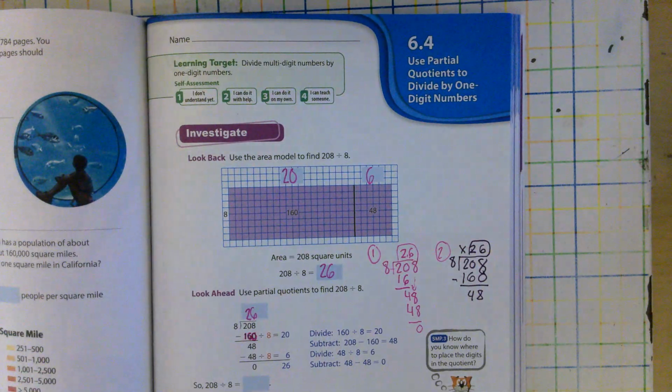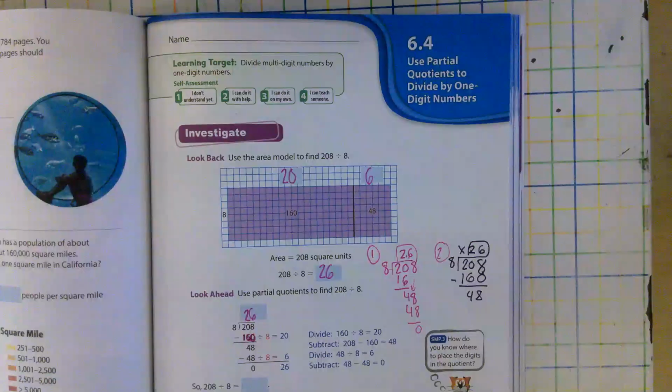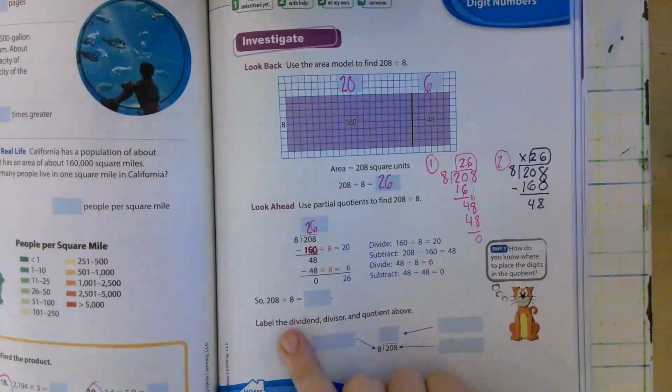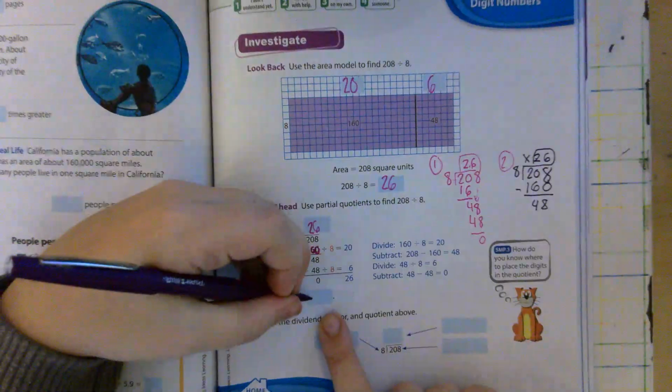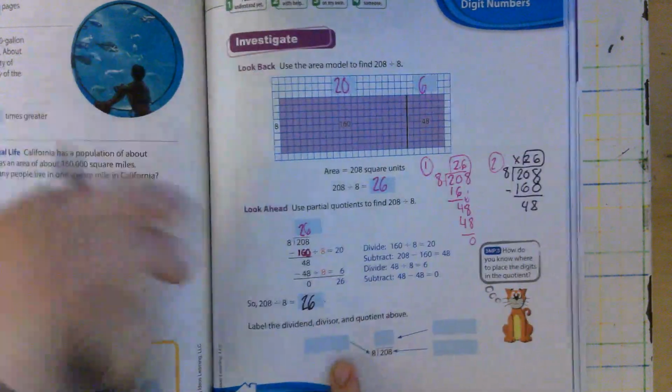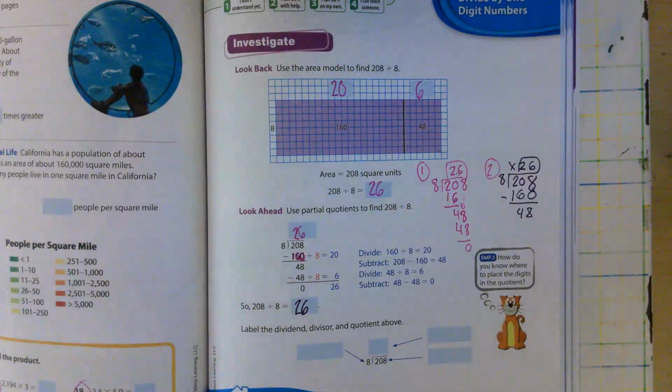Please close the door. Thank you. Awesome. I appreciate that. So 208 divided by 8 is what number? 26. I thought you guys might like that.